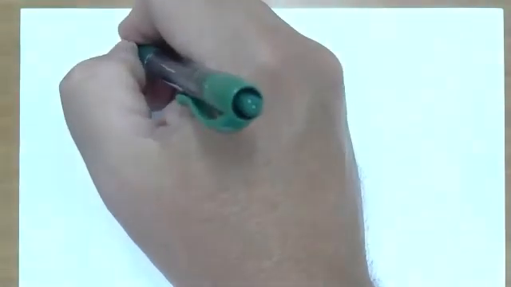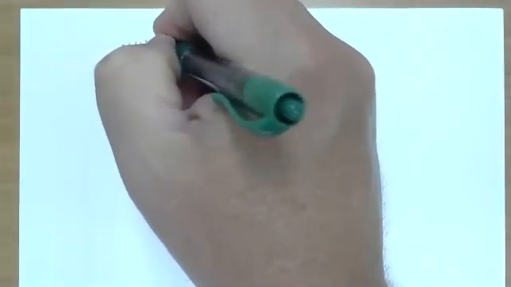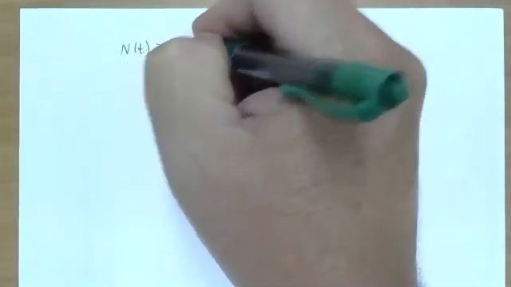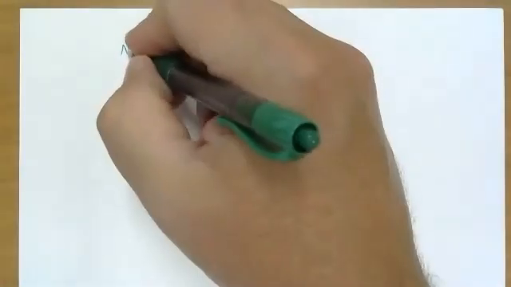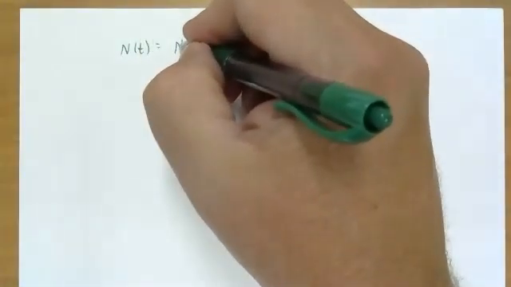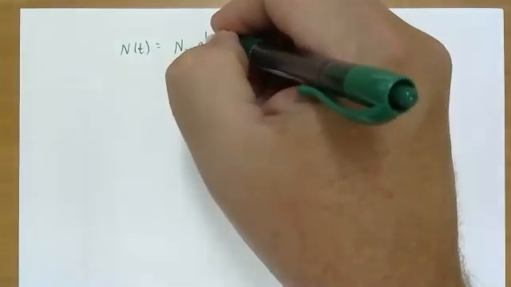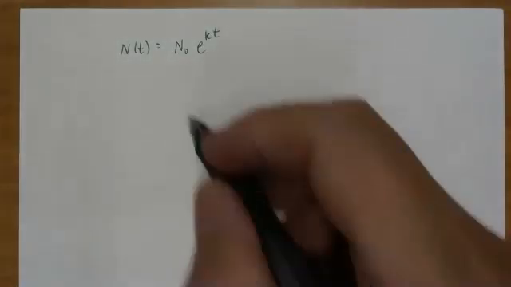As a matter of fact, let me just write it out here. So N is the number of pizza shops. Since it's an exponential function, all exponential functions look the same way. Your function equals N naught e to the kt. Very simple function. It's always the same way.